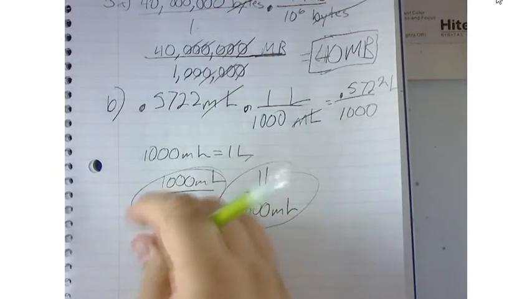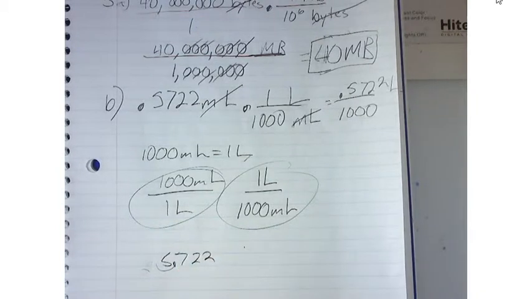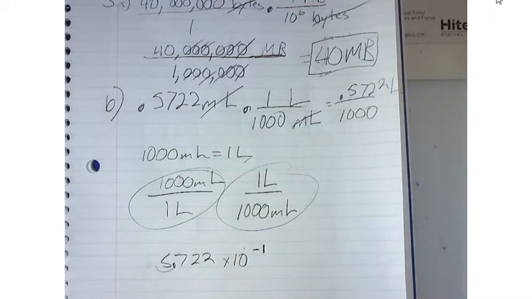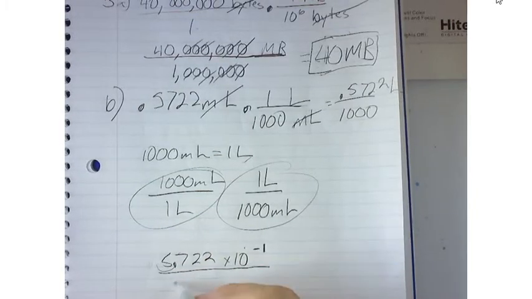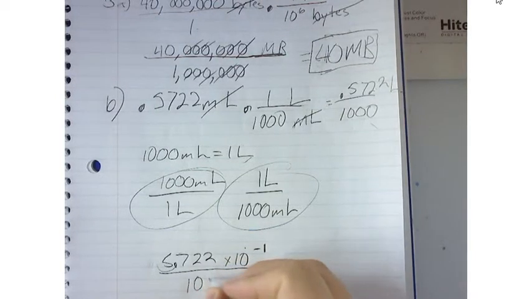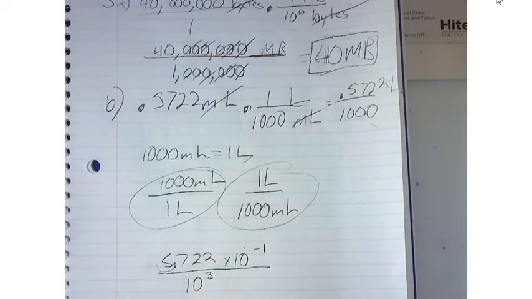or if I move this decimal 1 spot to the right, what would that be if I wrote that in scientific notation? Yeah, it'd be times 10 to the negative 1, right? Is that right? Now, what do I write down here on the bottom? Instead of 1,000, couldn't I write that as 10 to the positive 3? Liters.